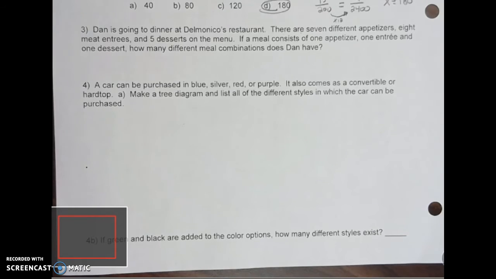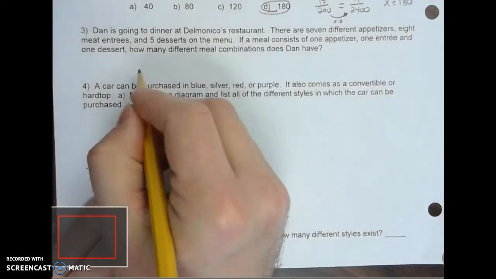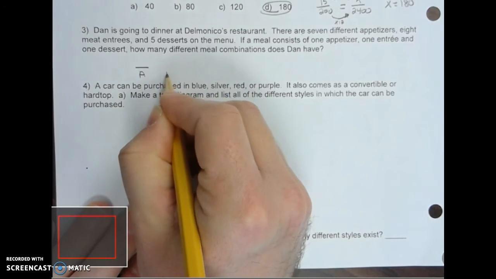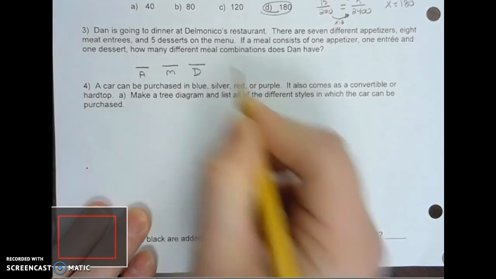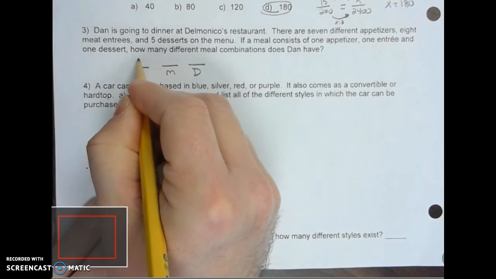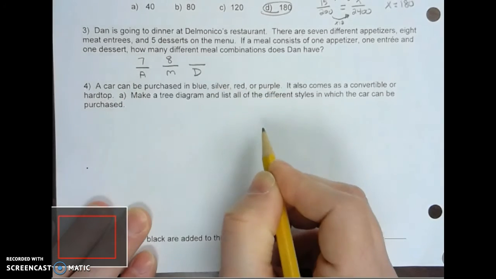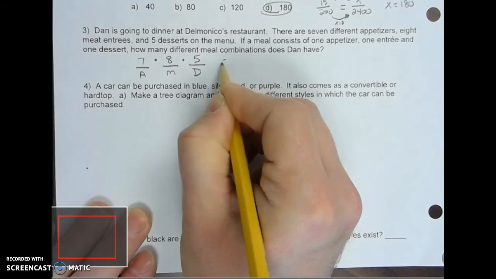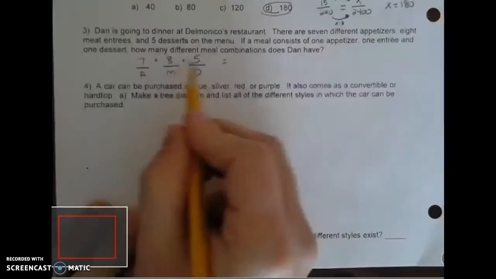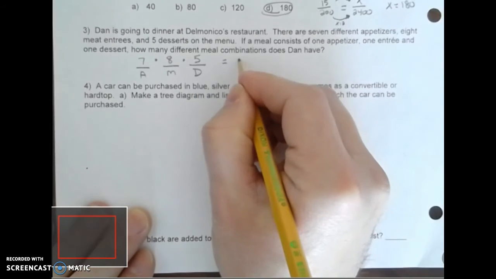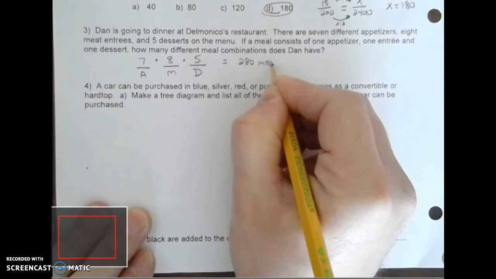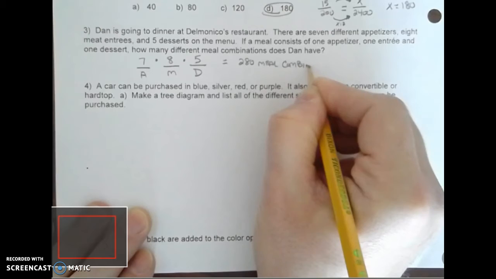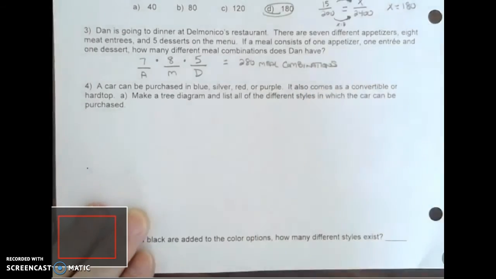And to be able to figure this out, we're going to use the counting principle, which means that we take our number of choices for each part of the dinner, and we multiply them together to get our total number of combinations. And so we have an appetizer, we have a meat entree, and we have a dessert to choose from. And we're told that there were 7 different appetizers, 8 different meat entrees, and 5 different desserts. And so to get the total amount of combinations, I'm going to multiply these values together, 7 times 8 times 5, and that's going to give me 280 meal combinations. 280 meal combinations exist at Delmonico's given these choices.